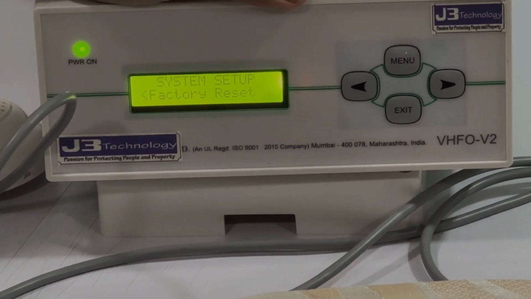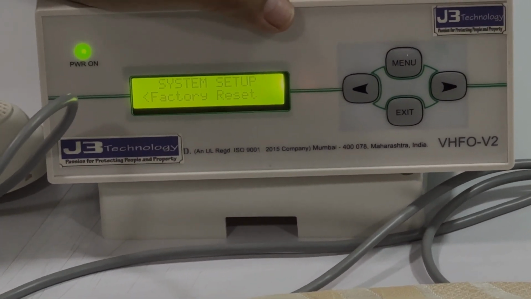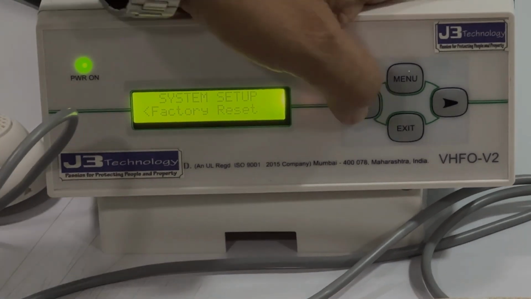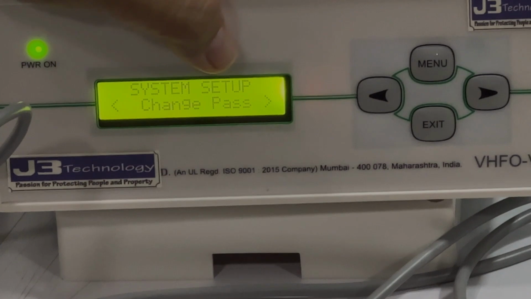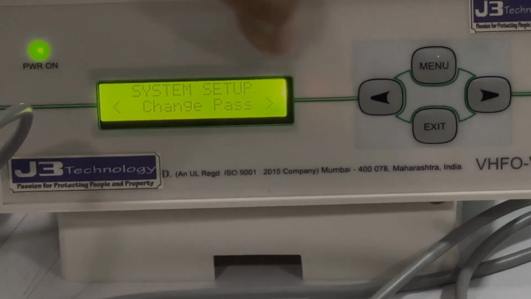Here you can do the factory reset. Whatever changes you have made, it will go back to the factory default. Again, you can change the password according to your choice. By default the password is 9999.